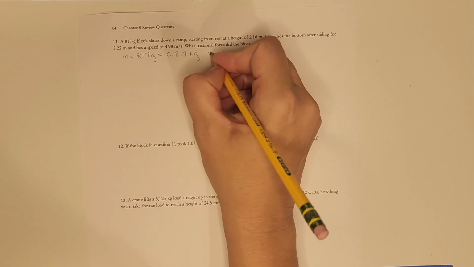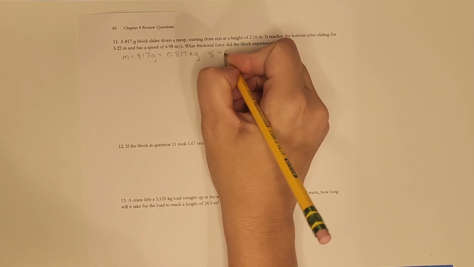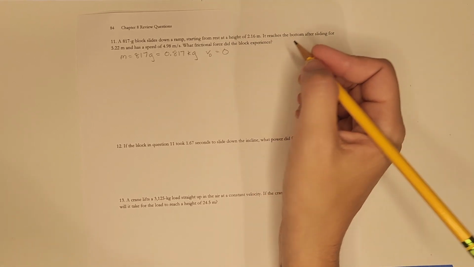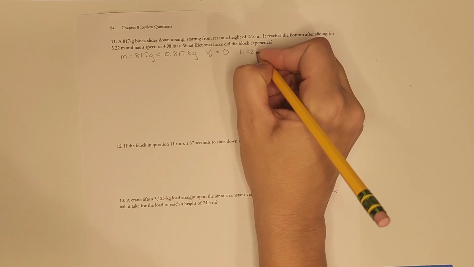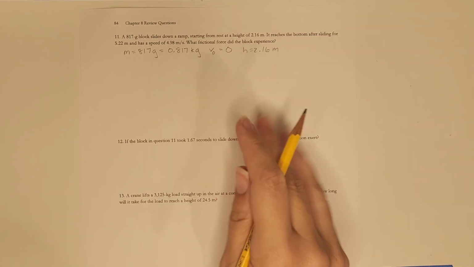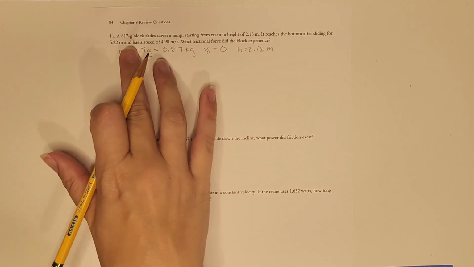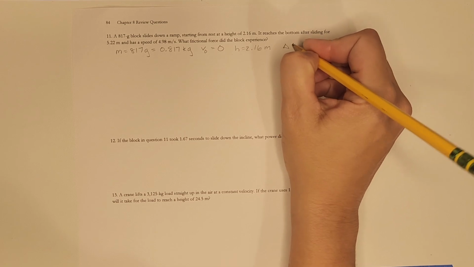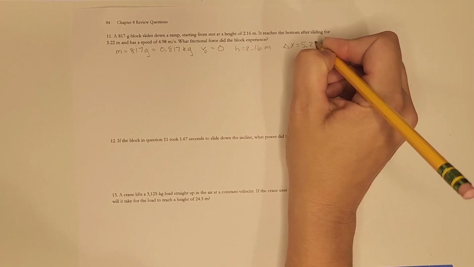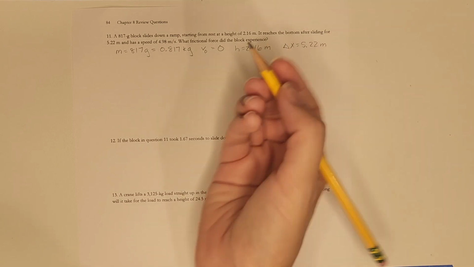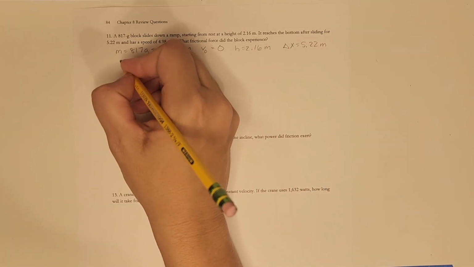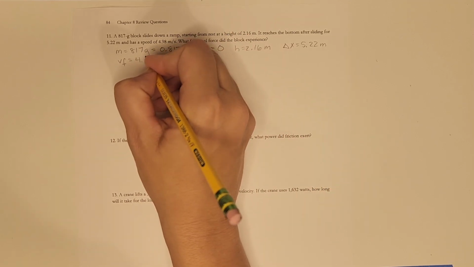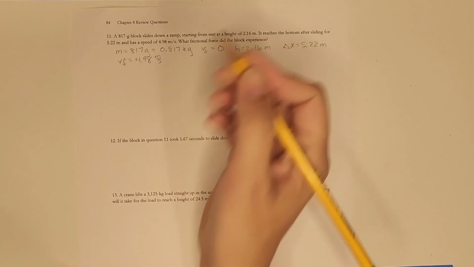Starting from rest, so our initial velocity equals 0. We have height equals 2.16 meters. Reaches the bottom after sliding for 5.22 meters. So that's our delta x. And our velocity final, when we reach that bottom, is 4.98 meters per second.